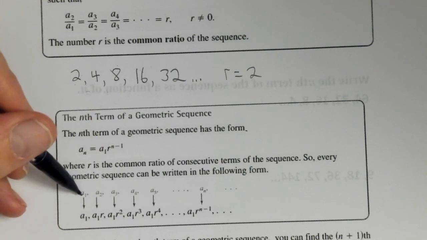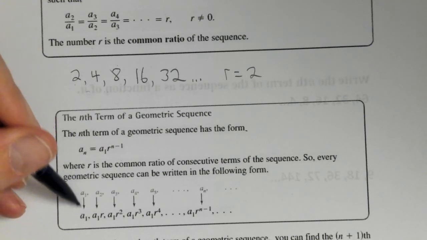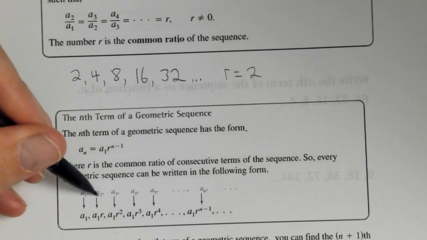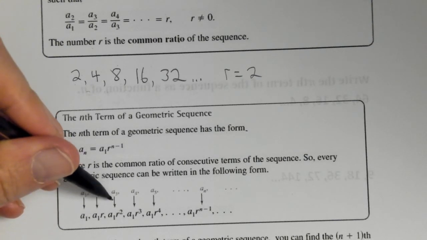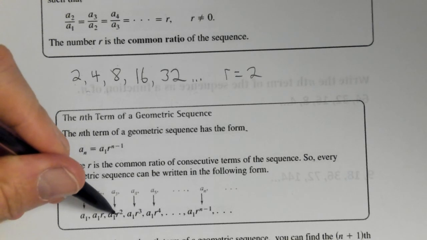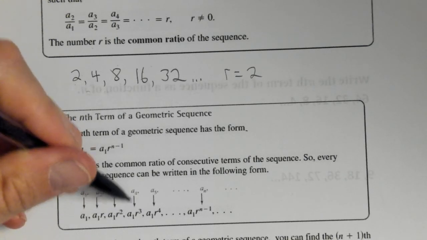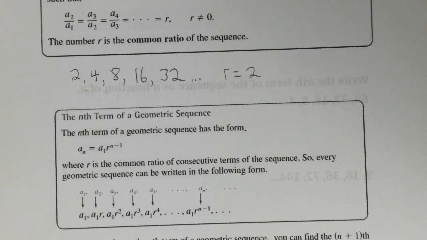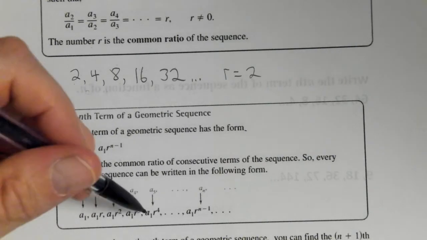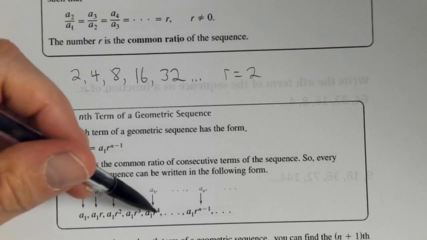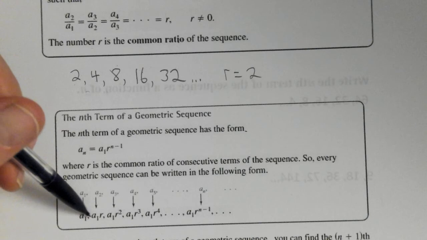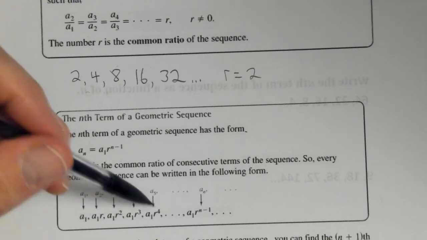The first term in the sequence is a sub 1. The second term can be a sub 1 times r, because you're multiplying by the common ratio to get the next number. So a sub 3 could be written as a sub 1 times r squared. A sub 4 is a sub 1 times r to the third, and the next one times r to the fourth, and so on. You're writing out all the terms in the sequence in terms of the first term.